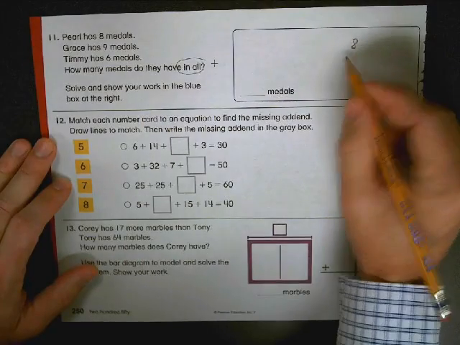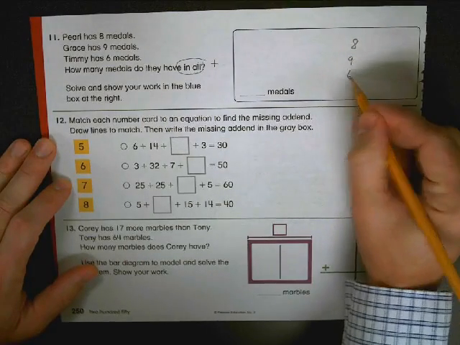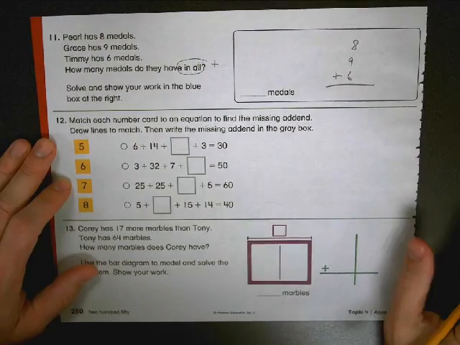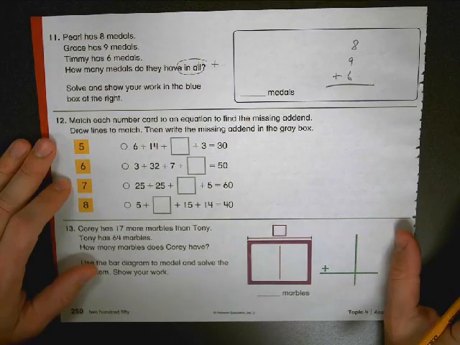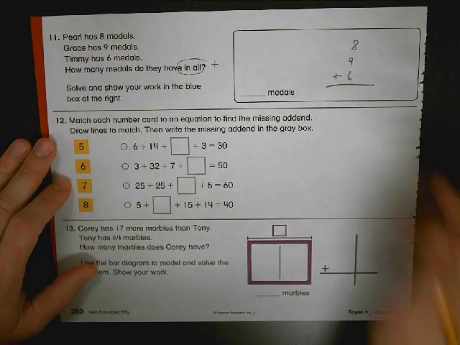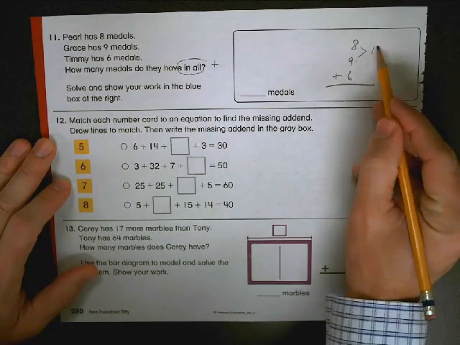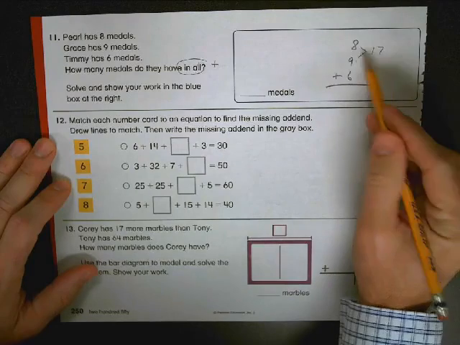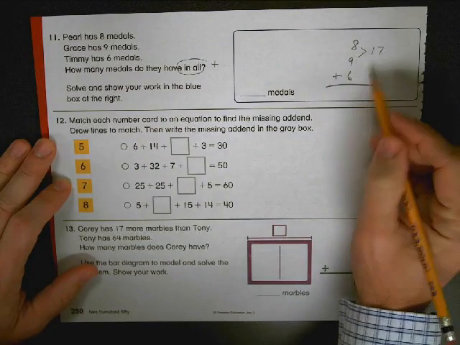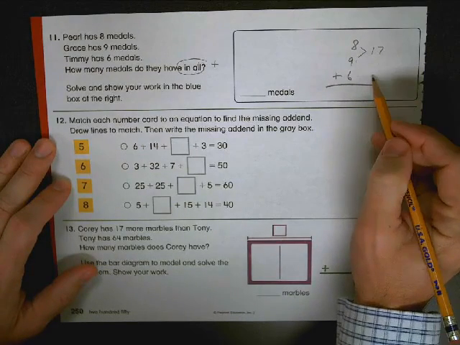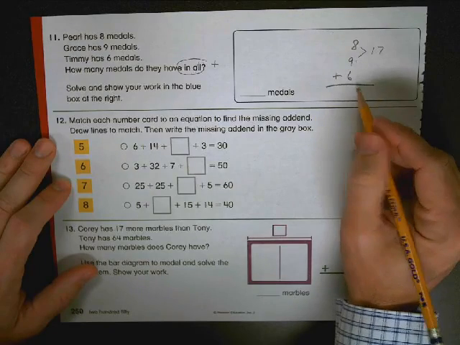8, 9, 6. 8 plus 9 is 17. Maybe break it down. Your child's looking at 3 numbers and thinking, oh my gosh, fingers, what am I going to use? 17 plus 6 more is 23.